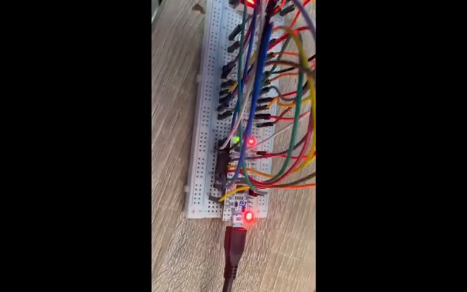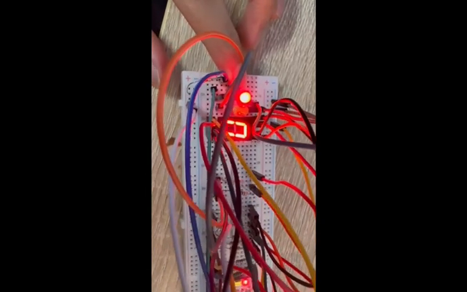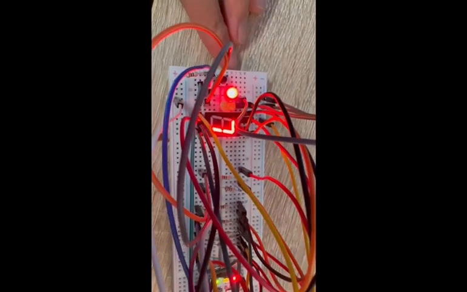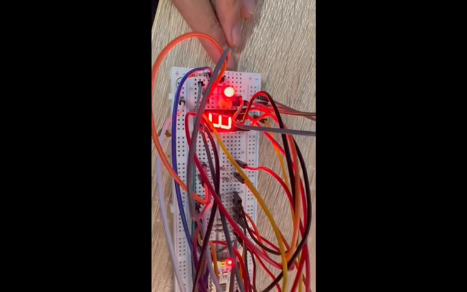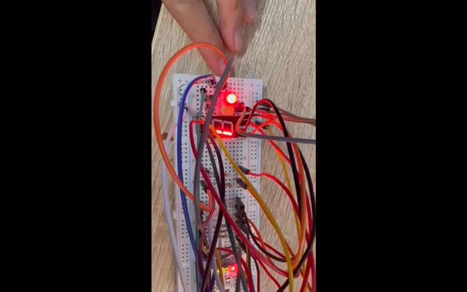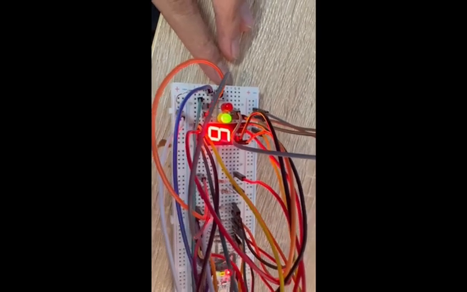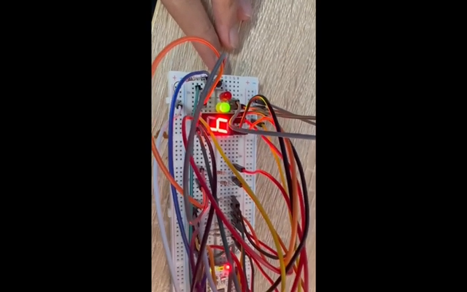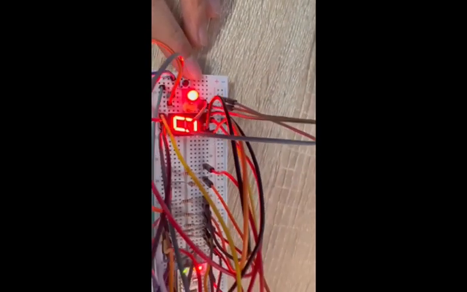For hardware verification, as we can see, the red LED will turn on by default. Then when the sensor is triggered by the pedestrian, the timer will count down from 4, 3, 2, 1, and the green light will turn on for 10 seconds for the pedestrian to walk. After the countdown ends, the timer and the green LED will turn off and the red LED will turn on.